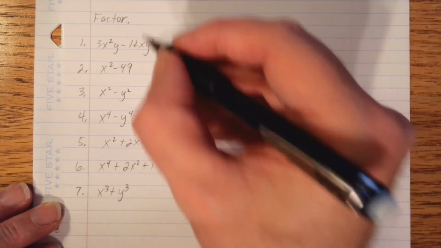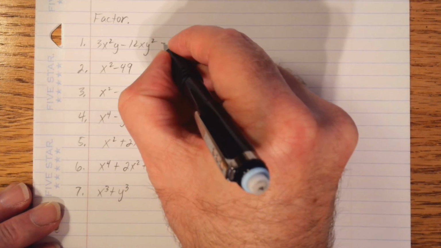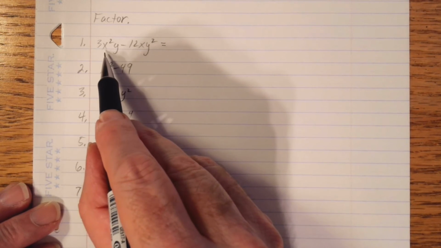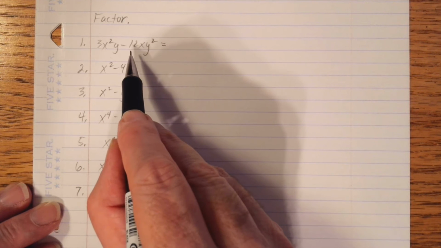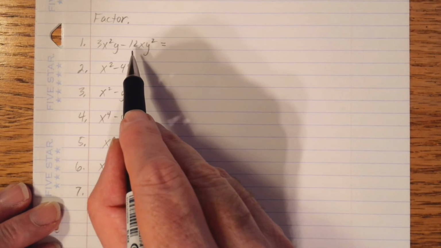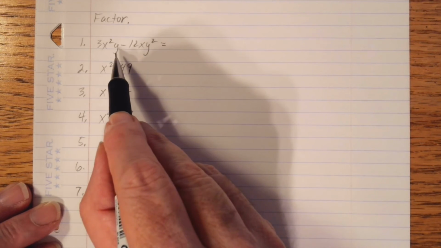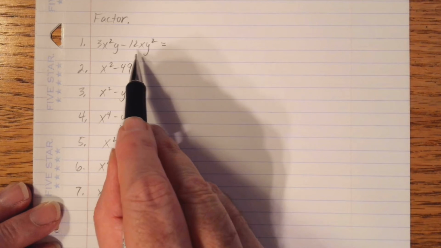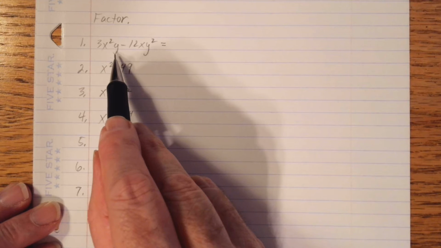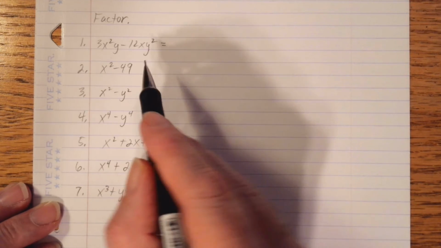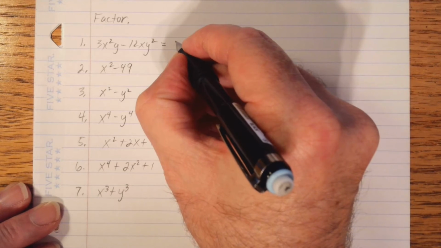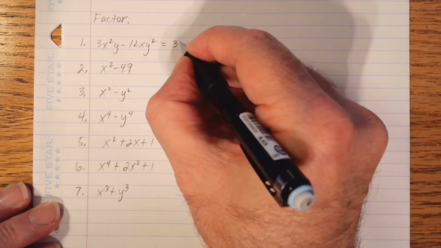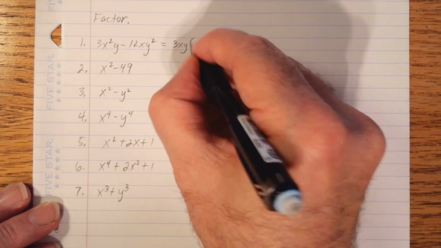If you can do all these problems, then you're ready to move on and do chapter 5 as far as factoring is concerned. Alright, so first of all, in this case here, notice there's some common factors. 3 and 12 are factors or divisors of these two terms. This has 2 factors of x, this has 1, so they have an x in common, and the same is true for y. And so our GCF, our greatest common factor for these two terms, is 3xy.